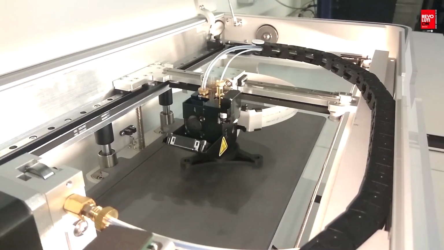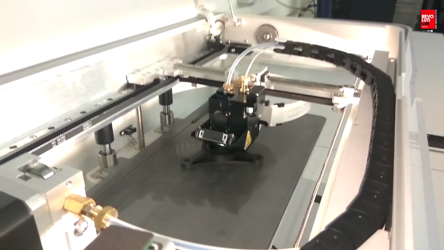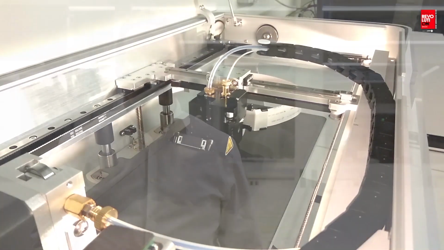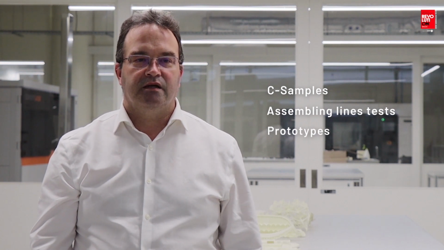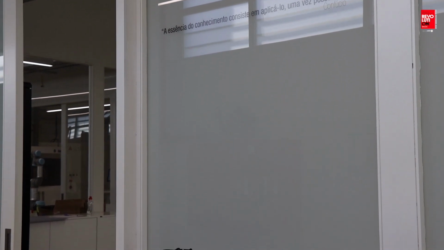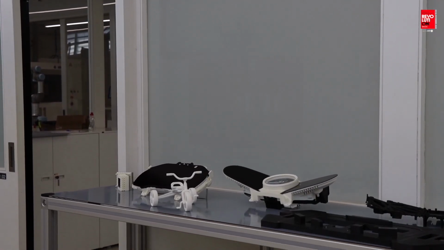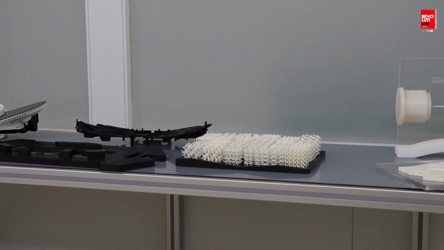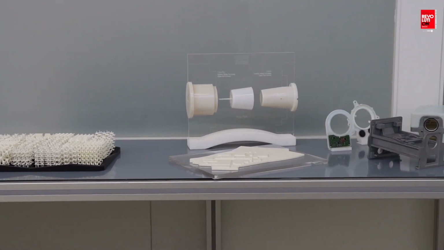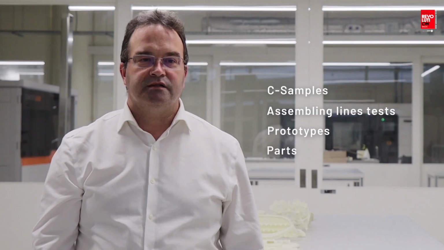In digital manufacturing, we have capabilities to do production of C-samples, assembling line tests, prototypes for supplier issues and solve problems. We are able to support the suppliers of Bosch Multimedia in order to avoid some problems that they have to produce parts.